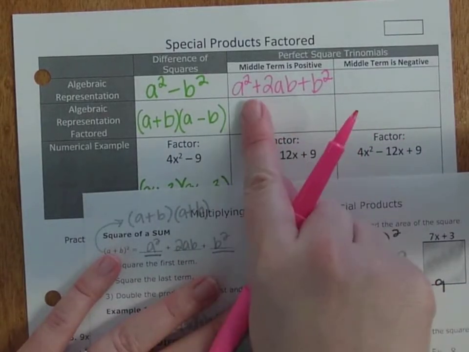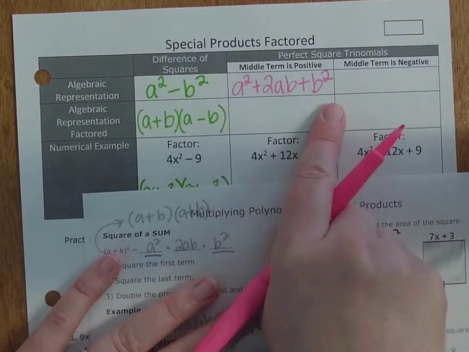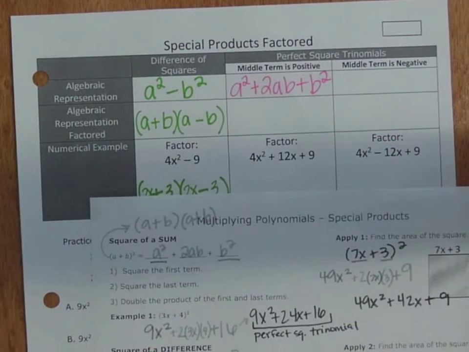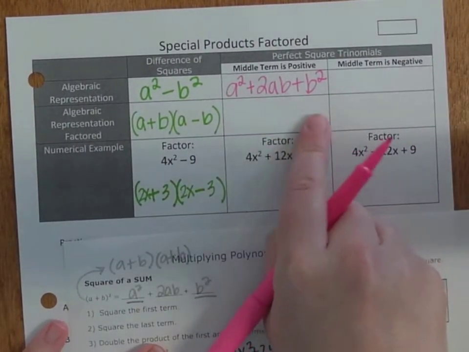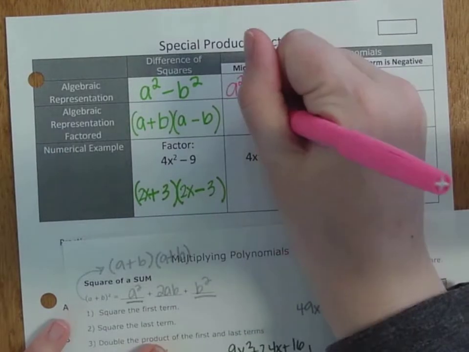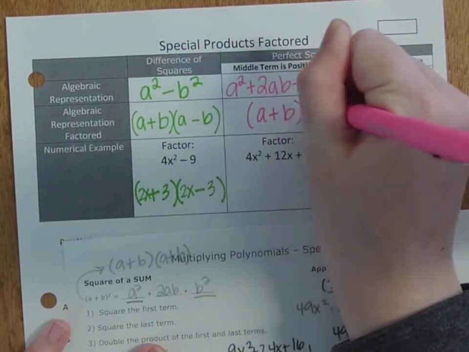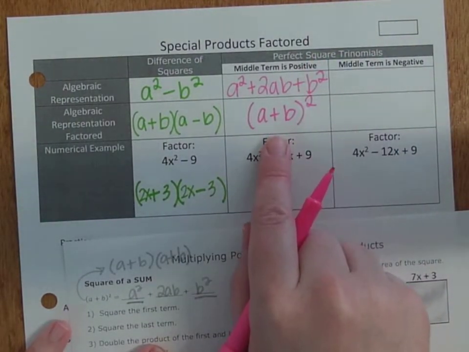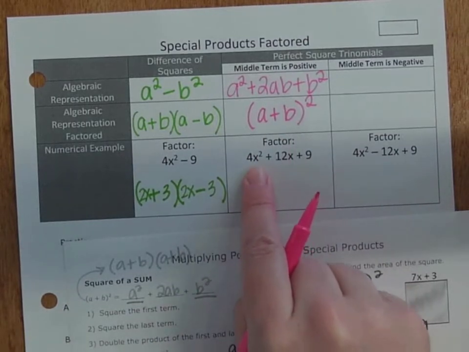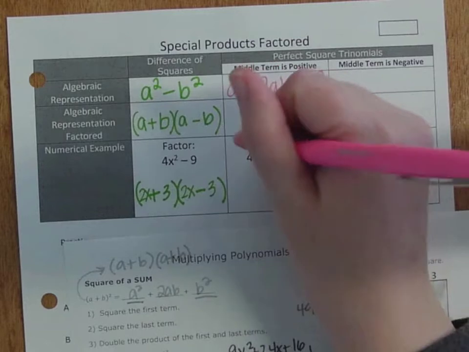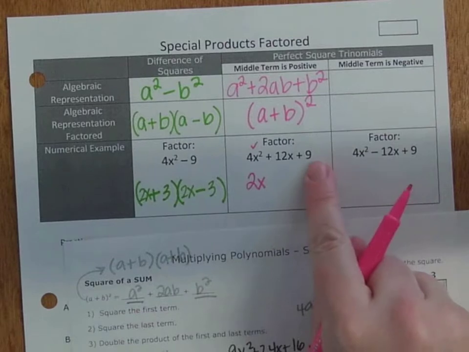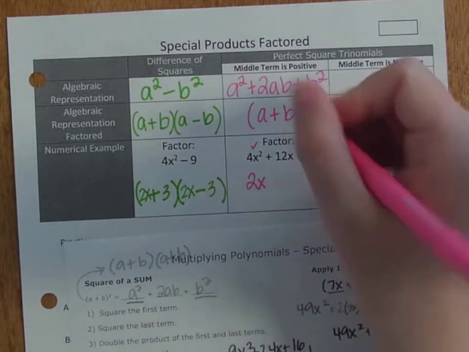So when we recognize and we see perfect square trinomials, we can automatically factor them to the square of a sum when the middle term is positive. The square of a sum, what would that look like factored? A plus b squared. So when I look here, I say, making sure, is 4x squared a perfect square? Yes, and what's the square root? 2x. Okay. Is 9 a perfect square? And what's the square root?